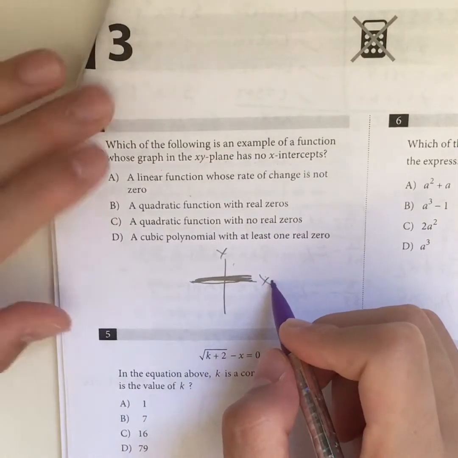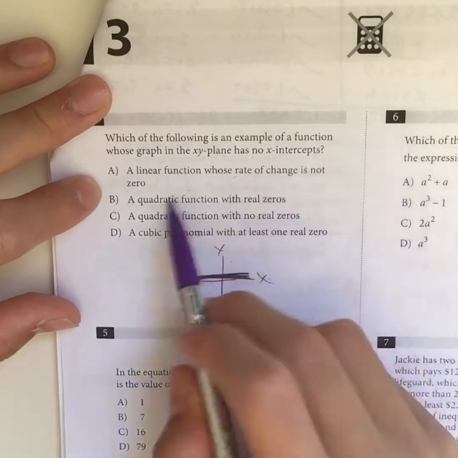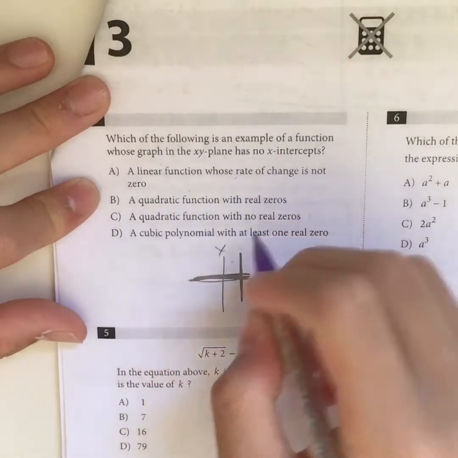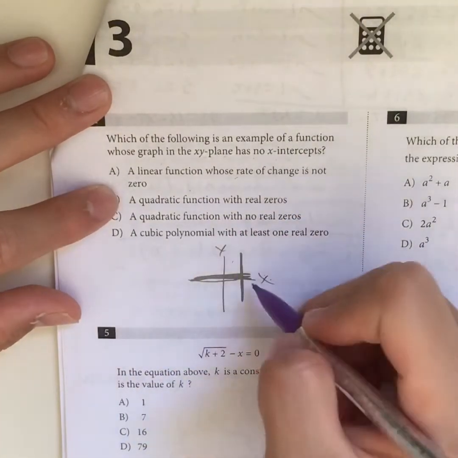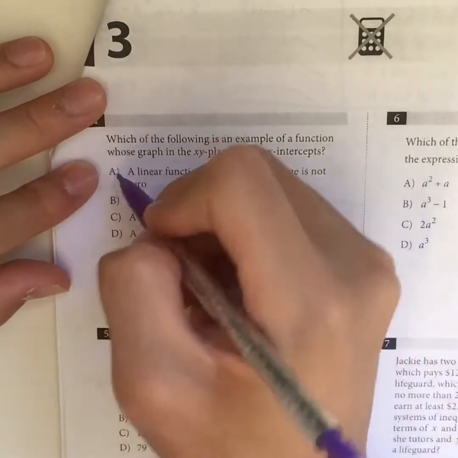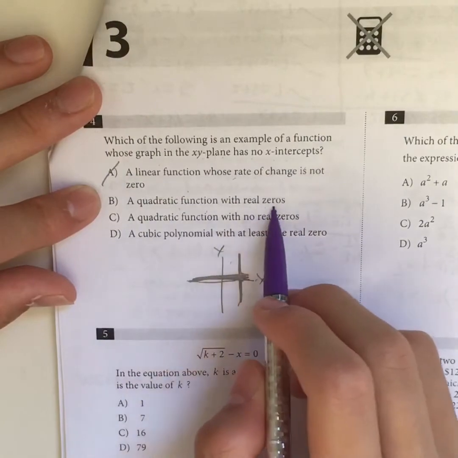So let's go down each one. A linear function whose rate is not 0. That means the graph is going to look something like this, right? It's going to be a straight line. But look here, there's an x-intercept, right, because it touches the x-axis. This is wrong. A quadratic function with real zeros.